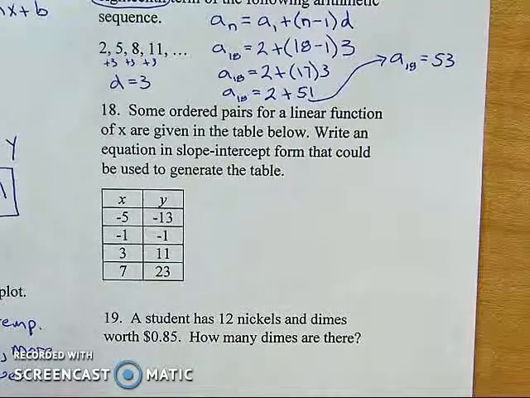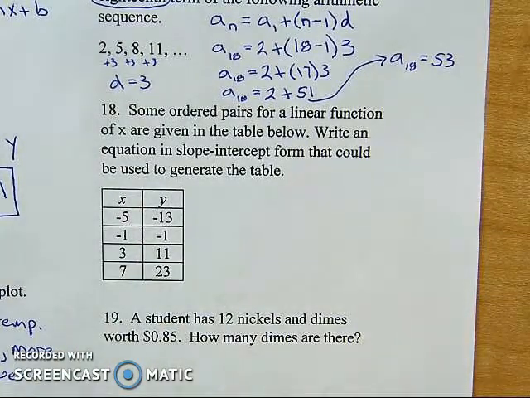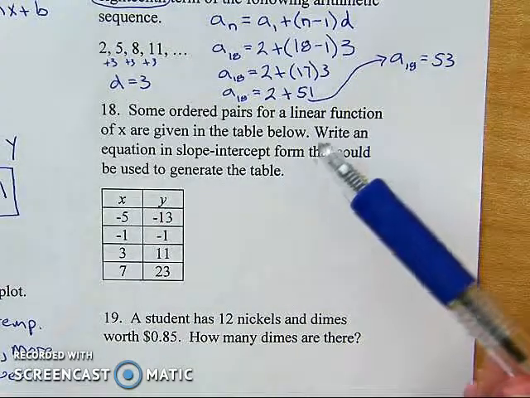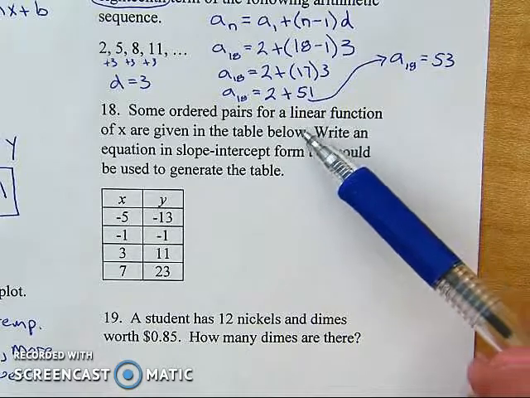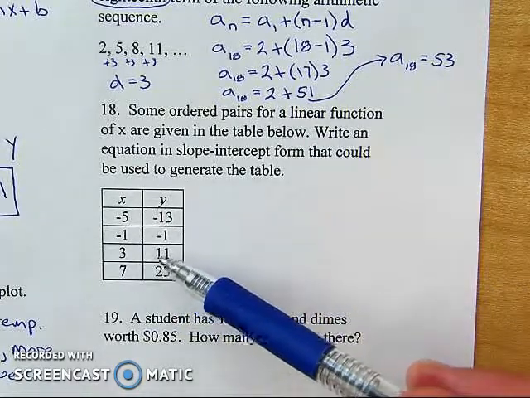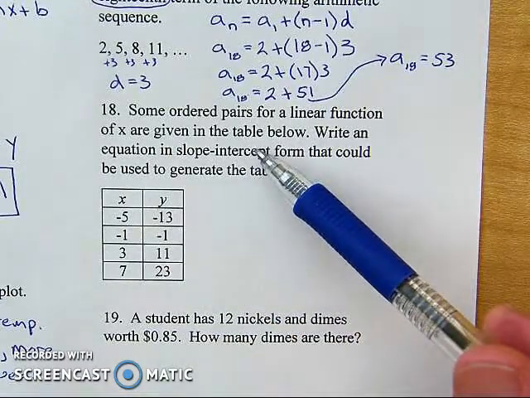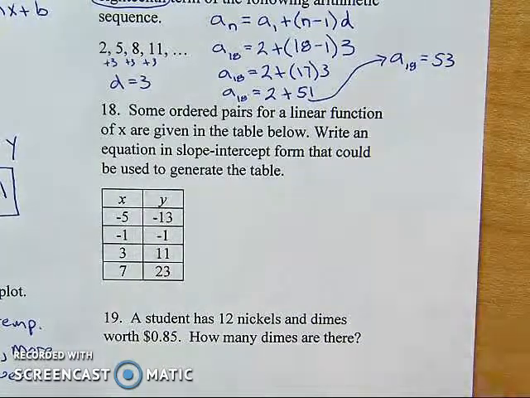Number 18 is giving us a table. Okay, so read a paragraph here. It's just a couple sentences to see what we're supposed to do with this thing. Some ordered pairs for a linear function, so some kind of line that goes through all these points, basically, is what it's saying. So some ordered pairs for a linear function of x are given in this table. Write an equation in slope-intercept form.